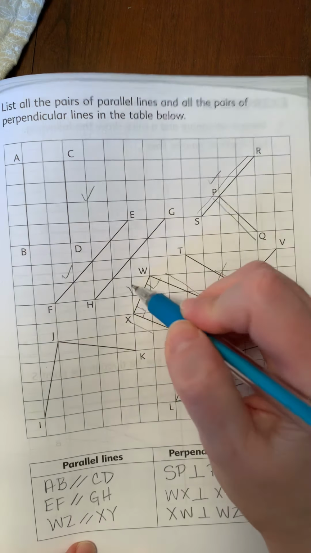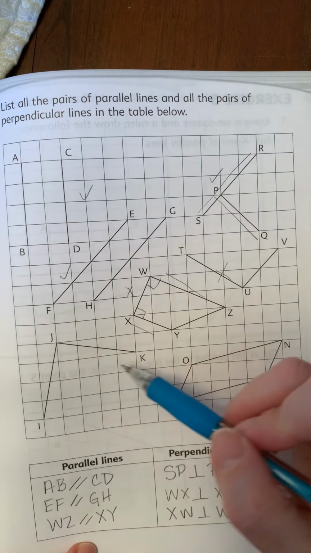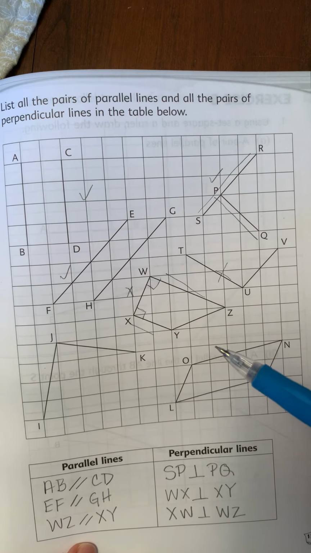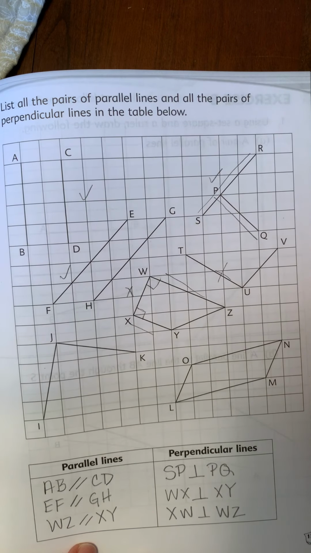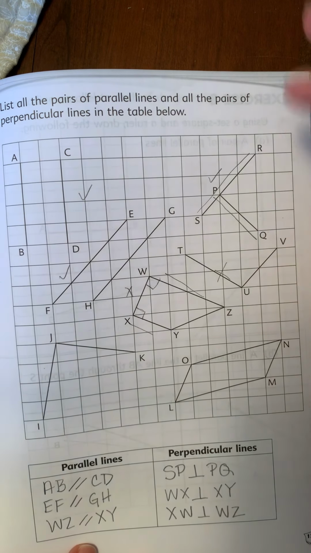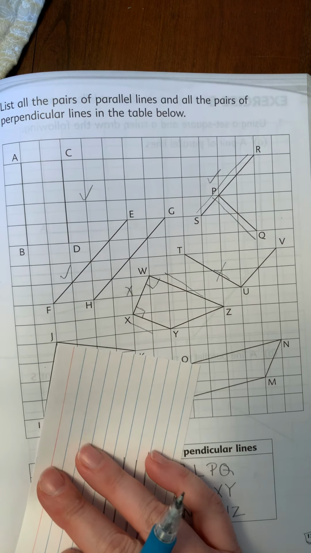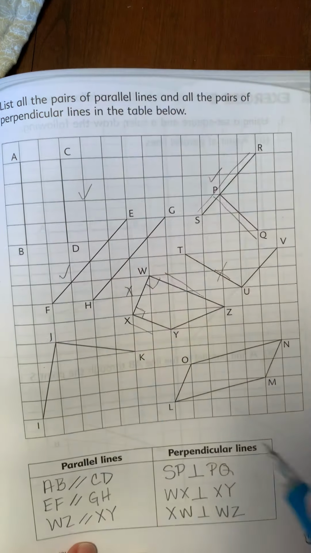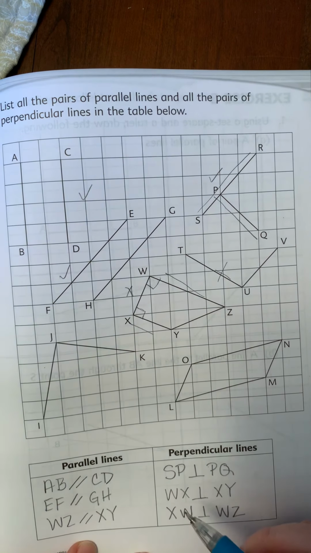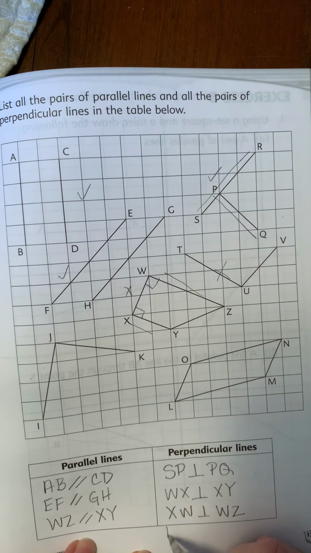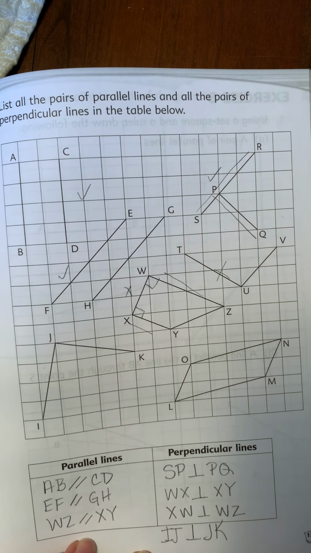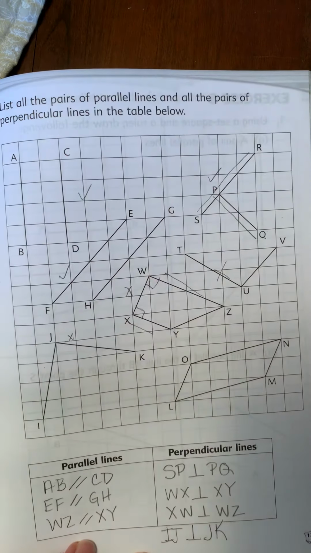Okay, so we're done with that one. All right, so now we're looking at this one. IJK. Does it look 90 degrees? I don't know. Could you check if you had a piece of paper? Yes, let's check. Look, it's 90 degrees. So what does that mean? It is what? Perpendicular. Awesome sauce. So I have IJ is perpendicular to JK. Awesome. Done with that one.